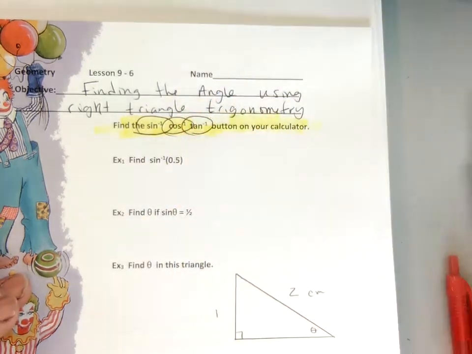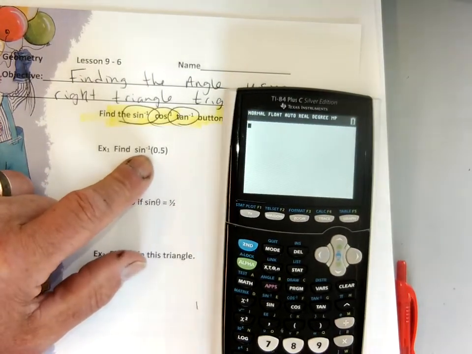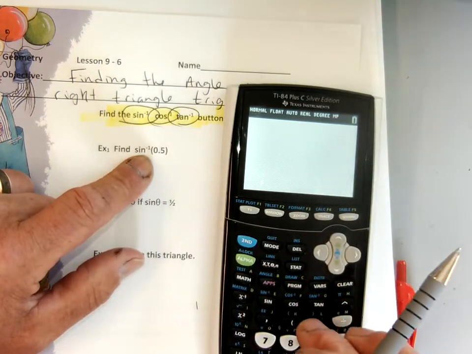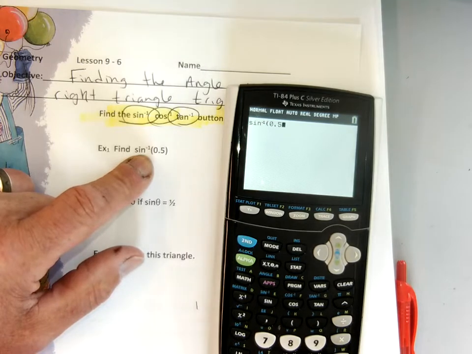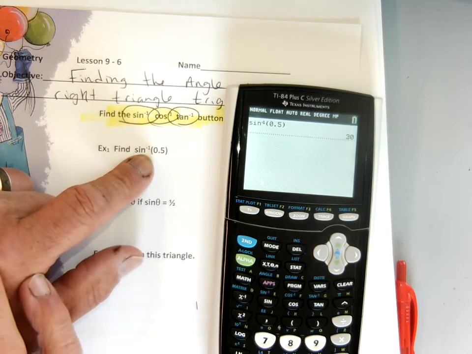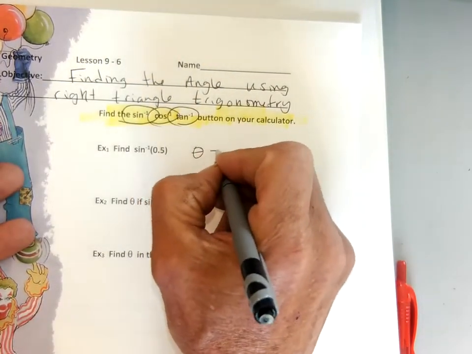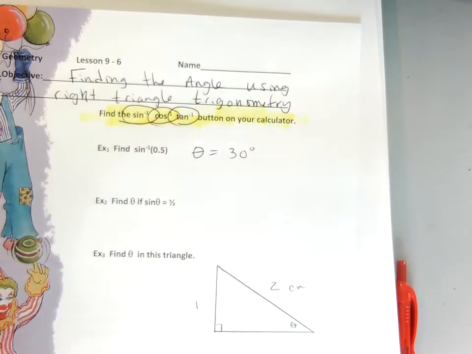Okay, so example 1, find sine inverse of 0.5. I'm just going to do this on my calculator. I want you to do this with me. Sine inverse of 0.5. We get 30 degrees. Theta equals 30 degrees. Theta, because theta is our angle.